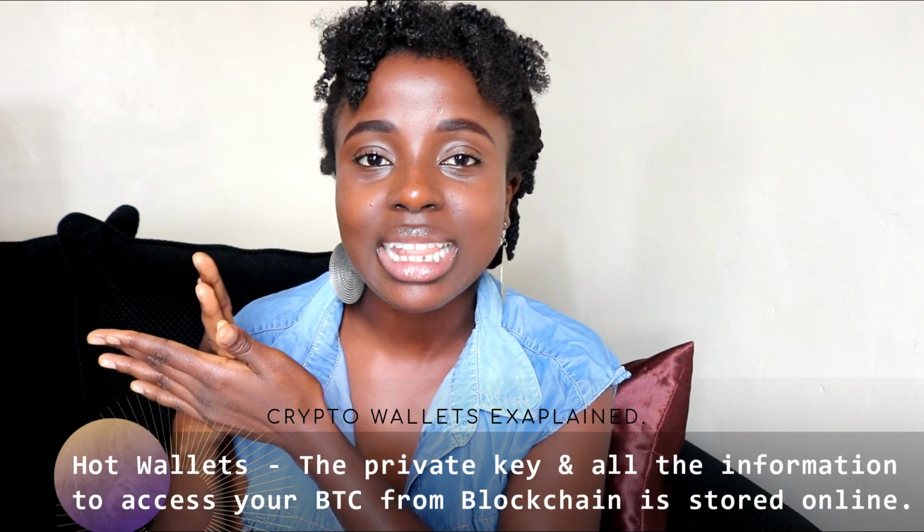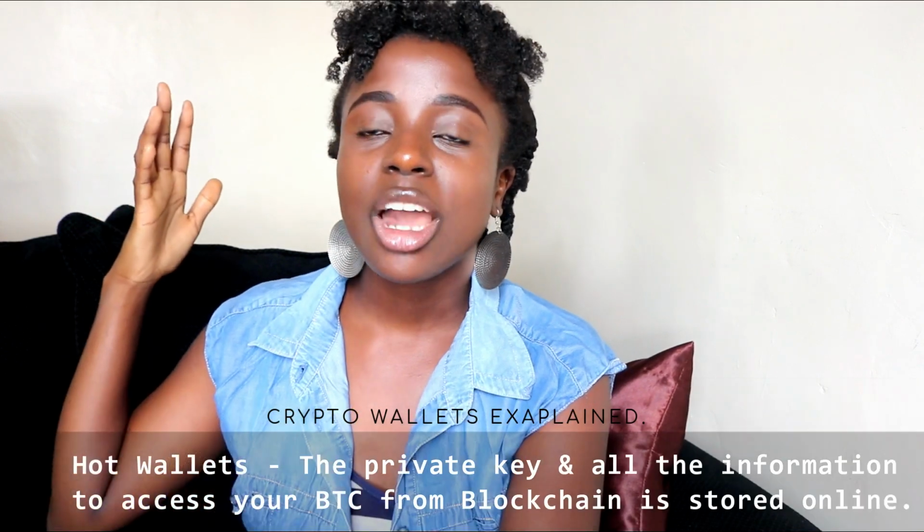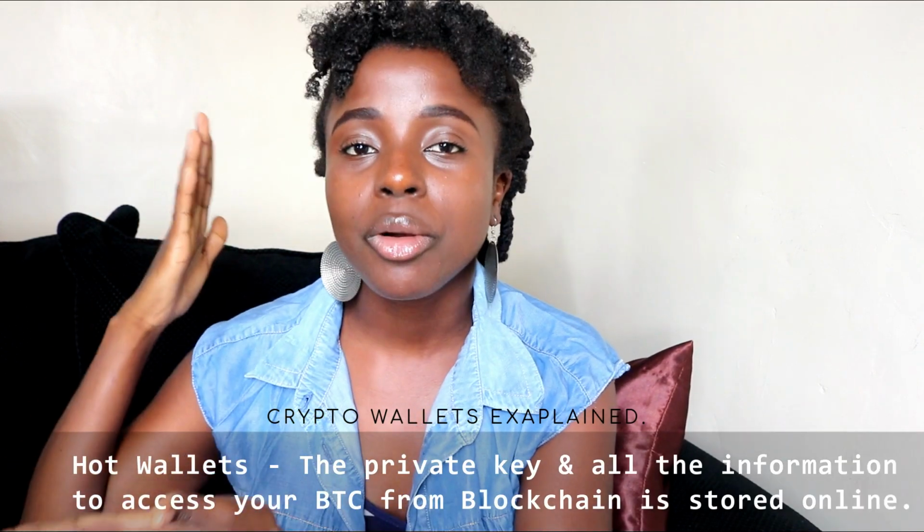So, how many types of wallets exist? There are 6 types of wallets, and I will go through each and give you all the basic information about each wallet. There is a hot wallet and there's a cold wallet. A hot wallet is basically a wallet that is online. It is accessible on the internet.